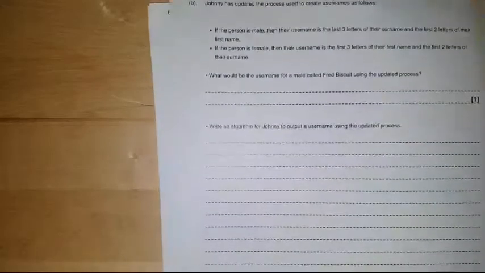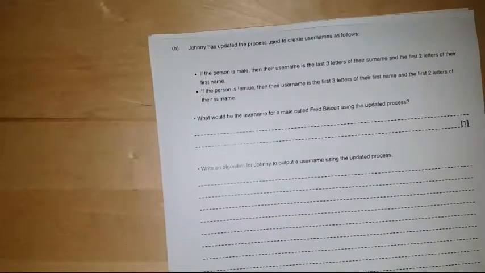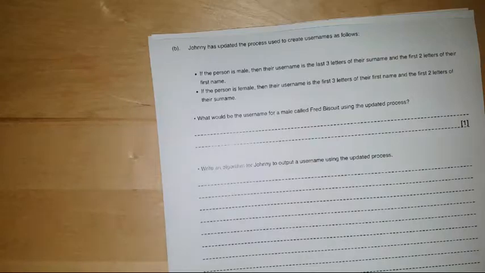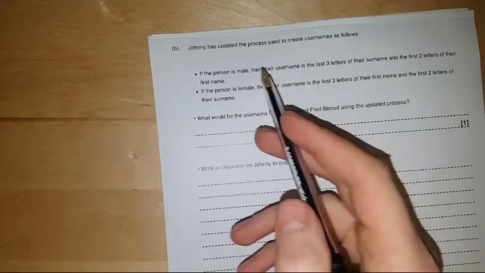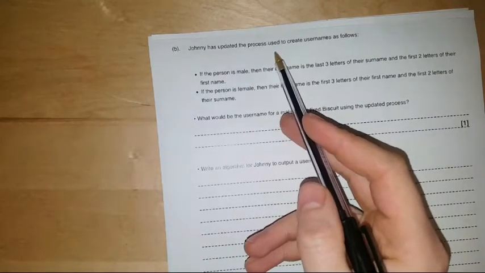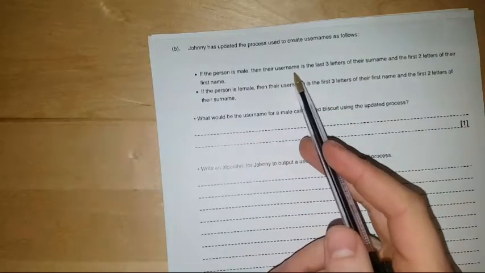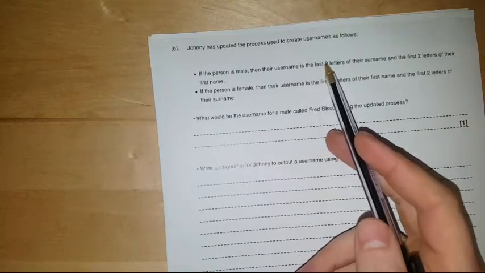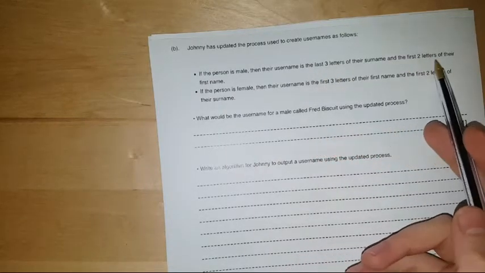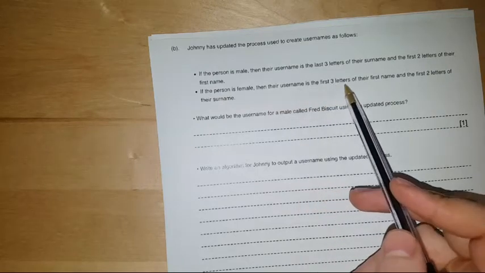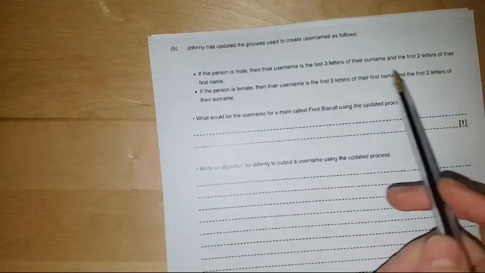The next question, let's just have a quick look here. Basically, first of all, it's giving you an updated process here, and it's going to give you a new name as well. Johnny's updated the process used to create usernames as follows. If the person is male, then the username is the last 3 letters of their surname and the first 3 letters of their first name. If the person is female, then their username is the first 3 letters of their first name and the first 2 letters of their surname.